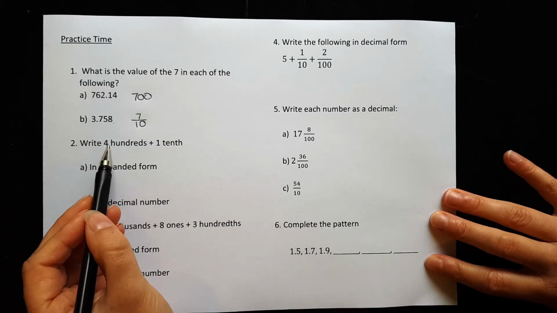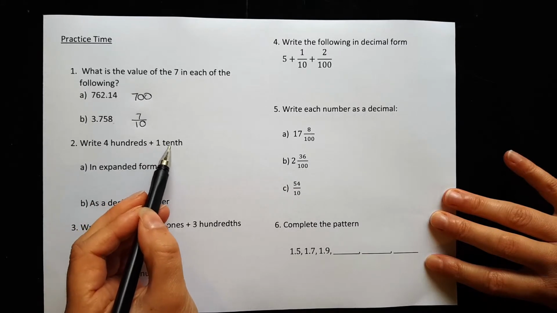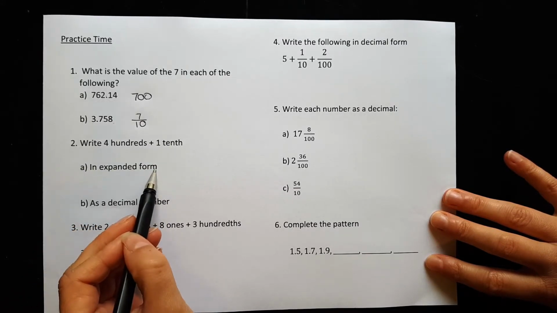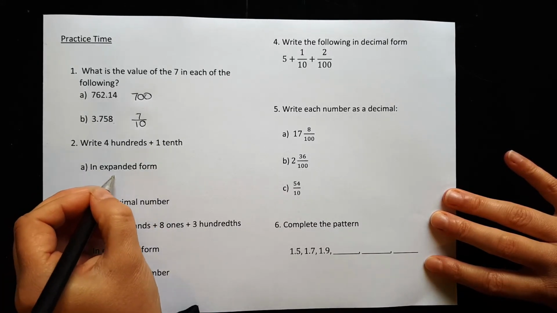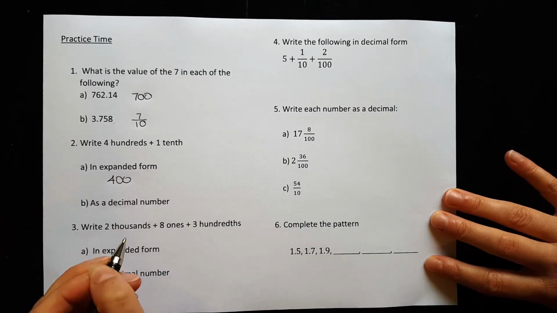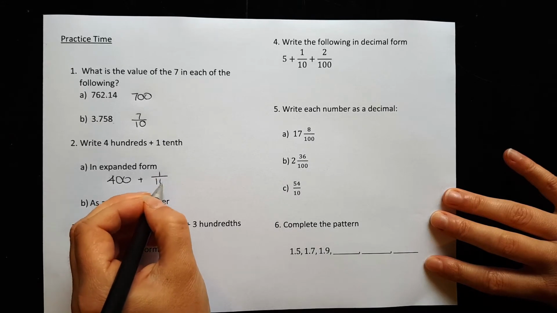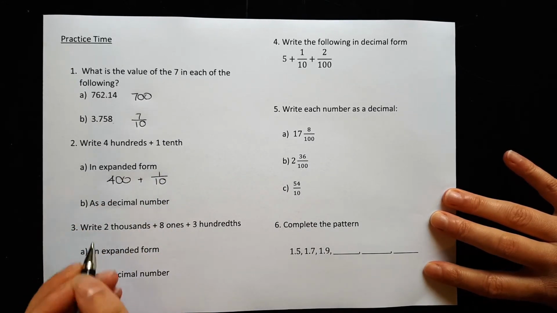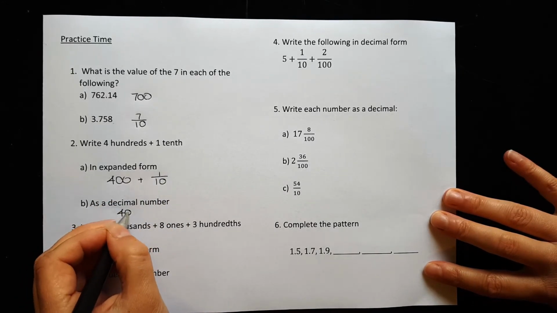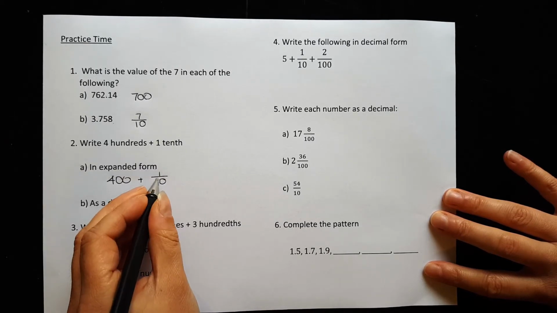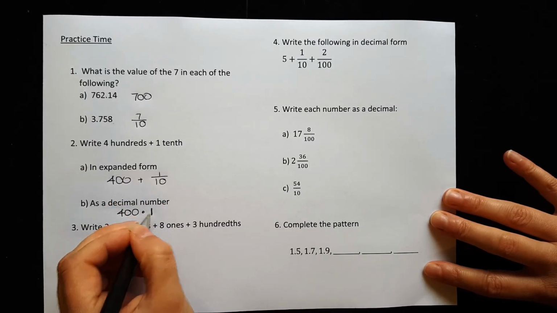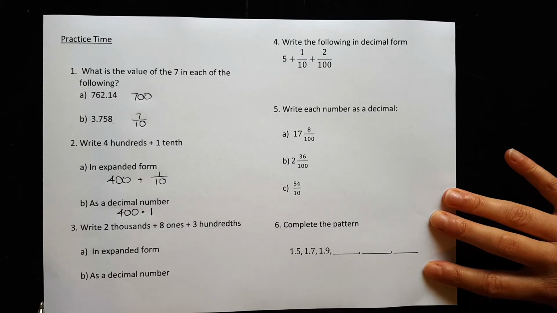Question 2, write 4 hundreds plus 1 tenth in expanded form. 400 is written like this, plus 1 tenth is 1 over 10. As a decimal, we would have 400 point, and as a tenth, we'd have 1 here, 400.1.